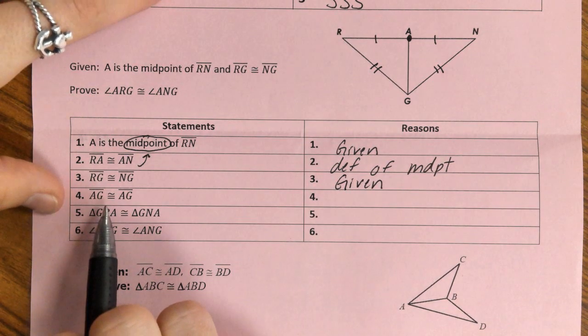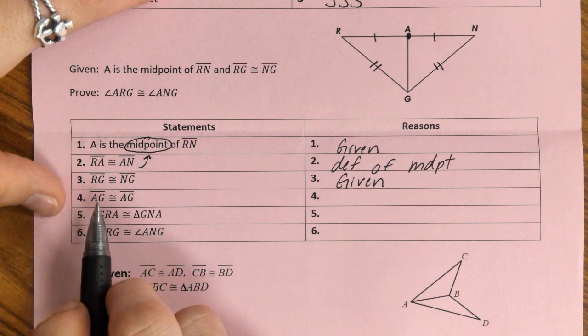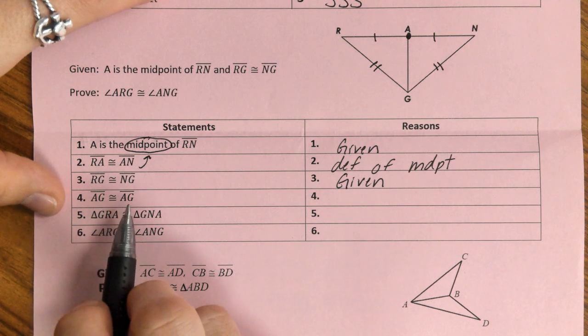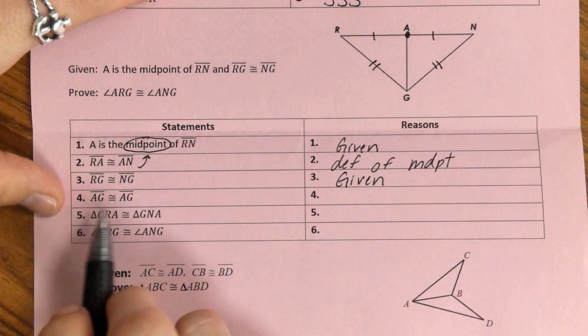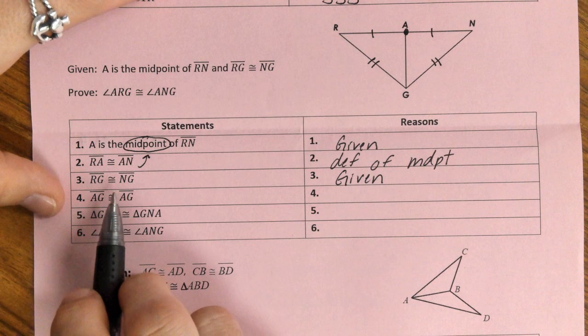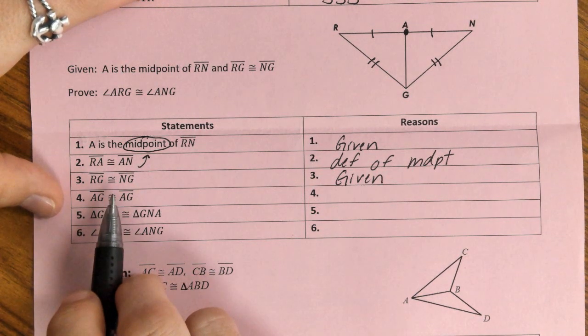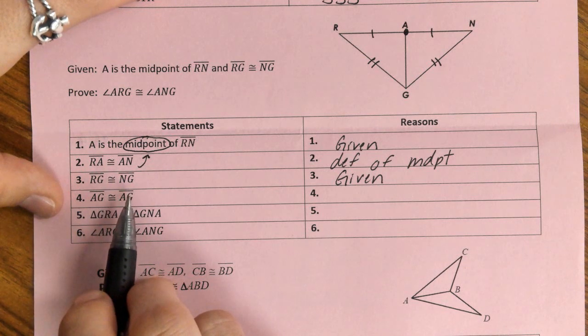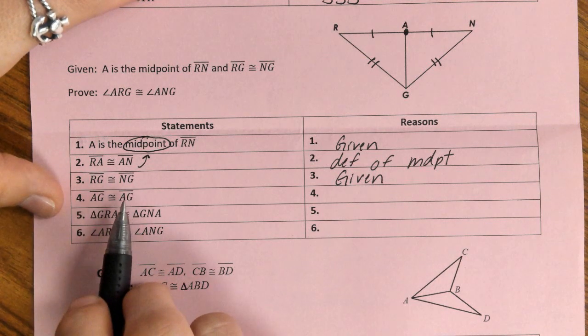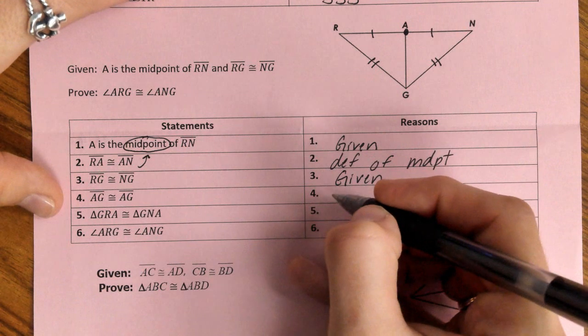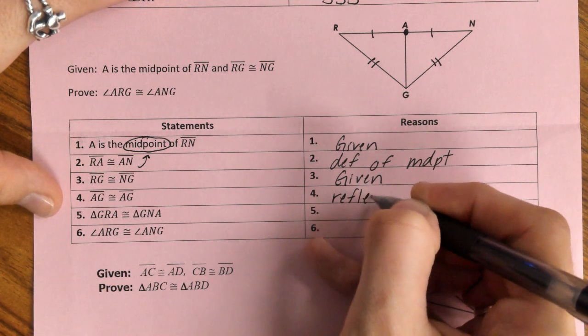Number 4 is going to bring in something that we didn't see in the other one. This says segment AG is congruent to segment AG. We don't even need to look at the picture because we should recognize this is your reflexive property, because what's happening on one side is happening on the other. It's the exact same thing on both sides, just like when you look into a mirror. So this ends up being your reflexive property.